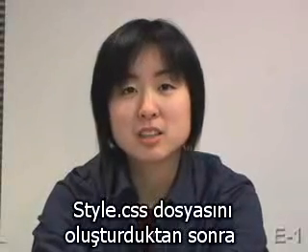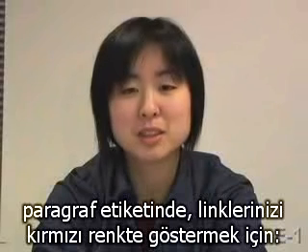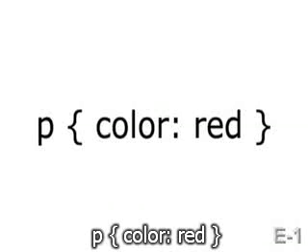Then you would create a file called style.css and define the paragraph element text as being the color red by typing p space open curly bracket color colon space red close curly bracket within the .css file.